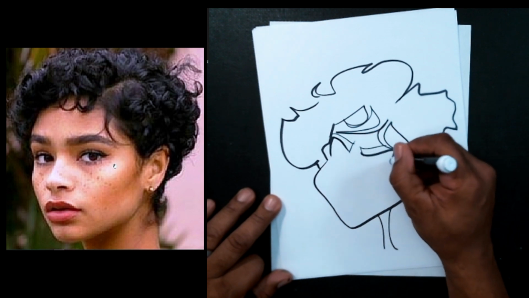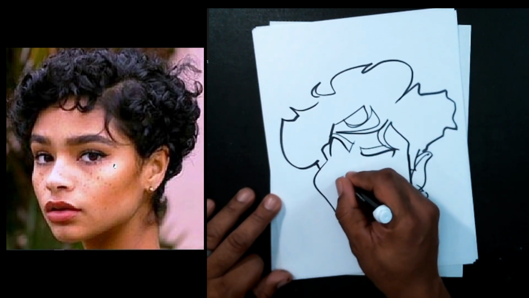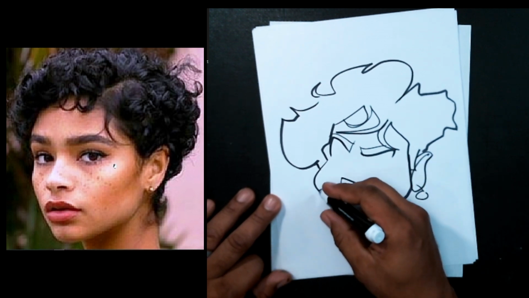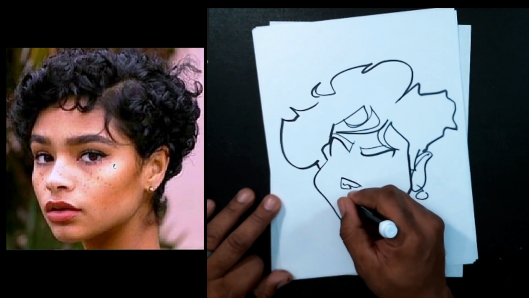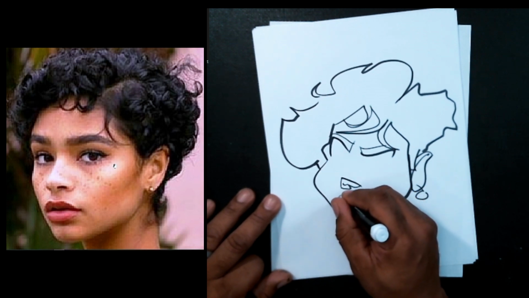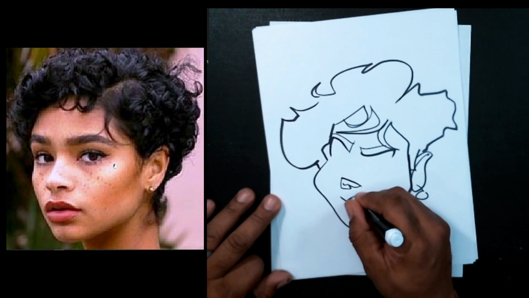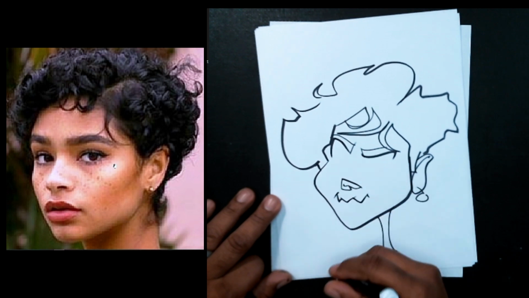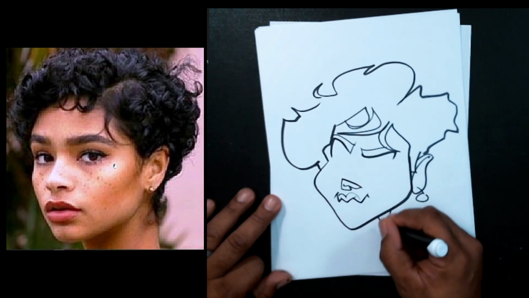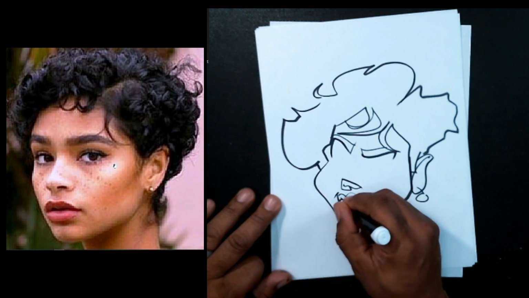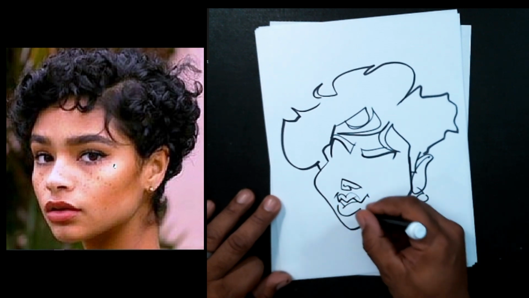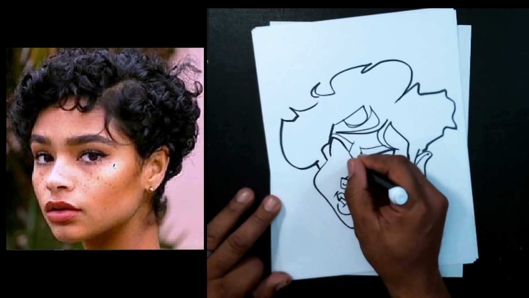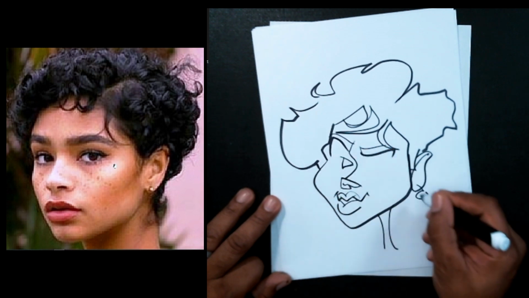I like to play with the expression through the eyebrows. That's just the way I like to do it. I like that nose right there, fearless nose shape. Okay, then this is the top lip here, and so we can put it about that far away, and then we'll just do this here. Maybe something like this here.